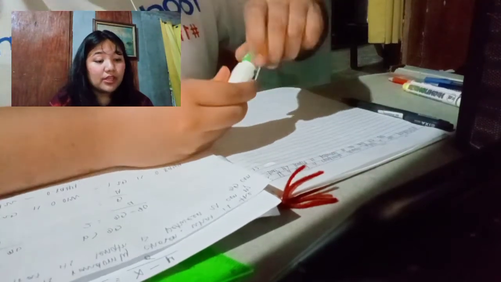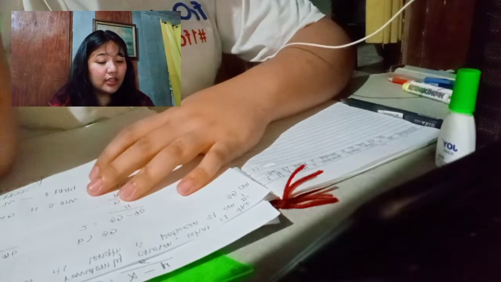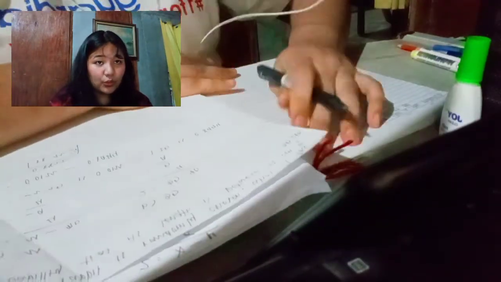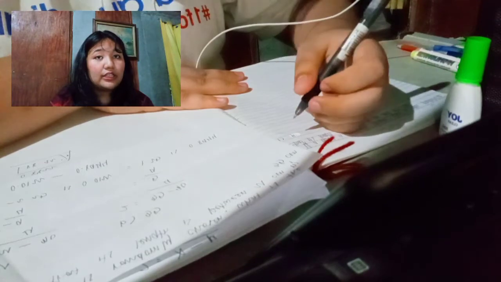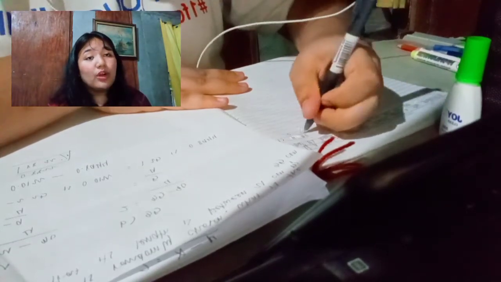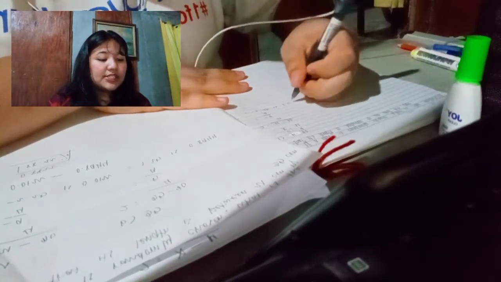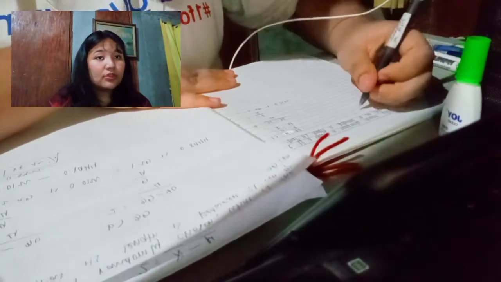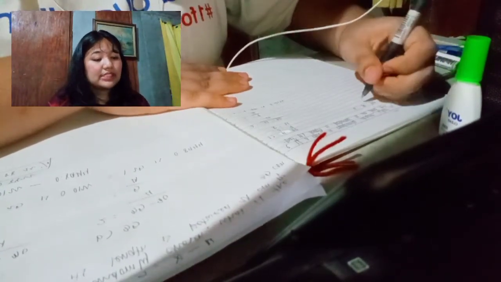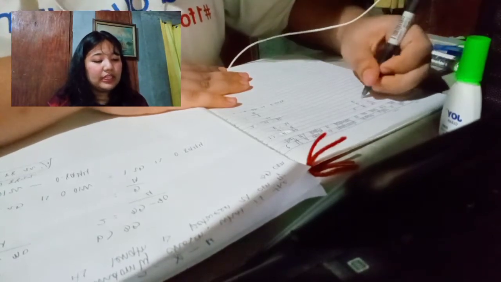So 7.7 minus 8 will become negative 0.3. Negative 0.3 divided by 0.2 will become negative 1.5. So if we look at the negative z-score table, negative 1.5 is equal to 0.0668. So to get the percentage of that number, we will multiply it by 100. So it will become 6.68%. So the final answer is there is 6.68% chance that the probability is less than 7.7 ounces.